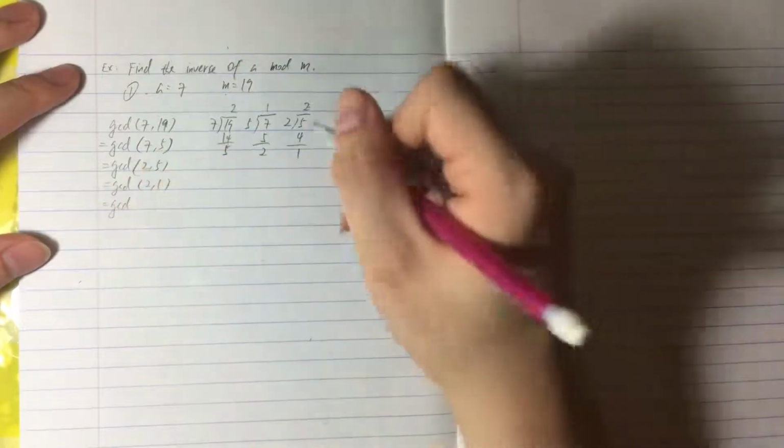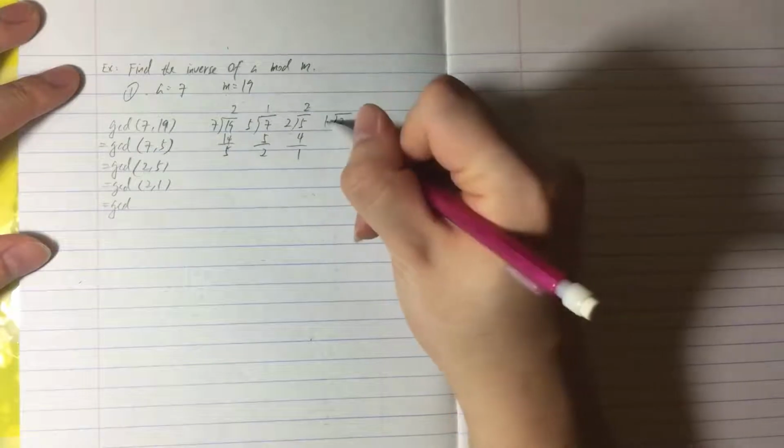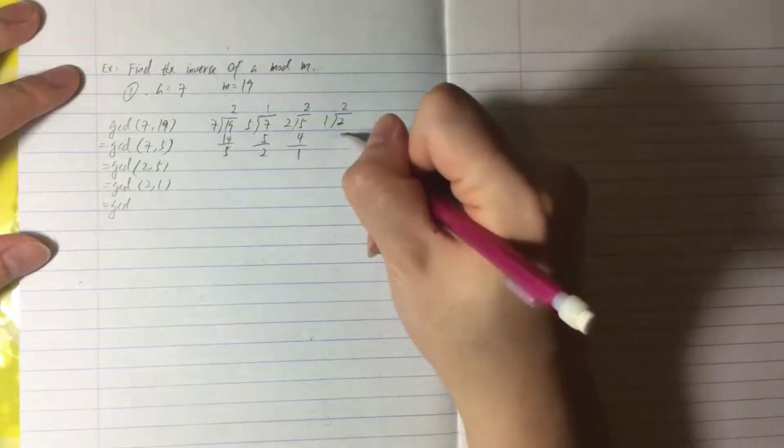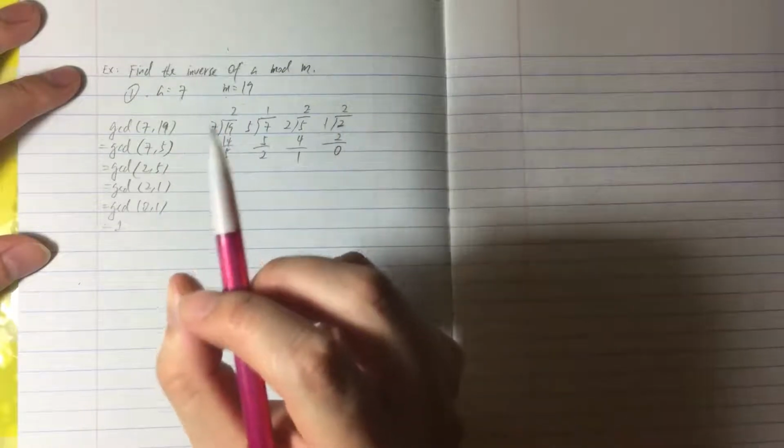Next, keep dividing. 1 goes into 2 two times. 1 times 2 is 2. Remainder is 0. GCD of 0 and 1 is 1. Since the GCD of a and m is 1, we know that the inverse of a mod m exists.